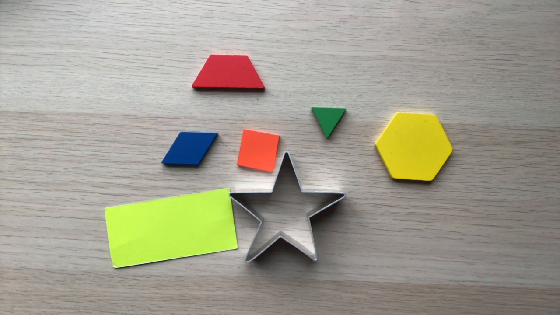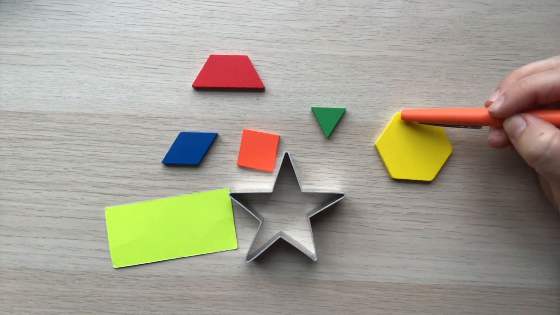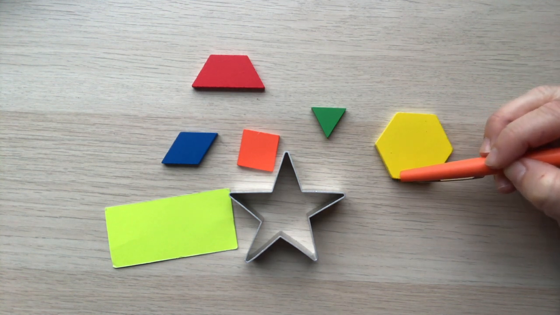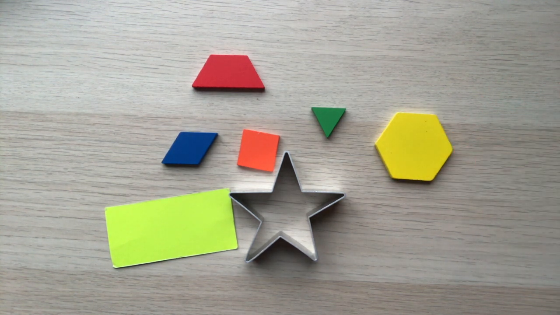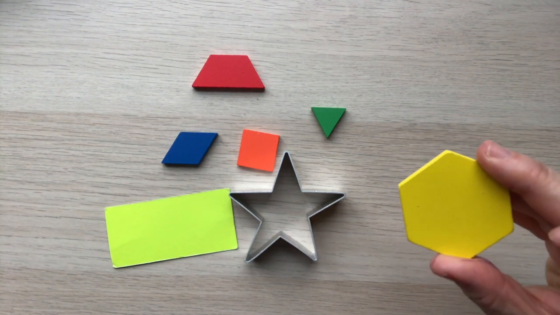Now remember, we're looking at the angles that are inside the polygon. So we want to make sure that all of these are equal to each other. I'll give you a little secret. If the sides are all equal, then the angles are going to be all equal. So that also checks off the box as yes, this shape right here is a regular polygon.